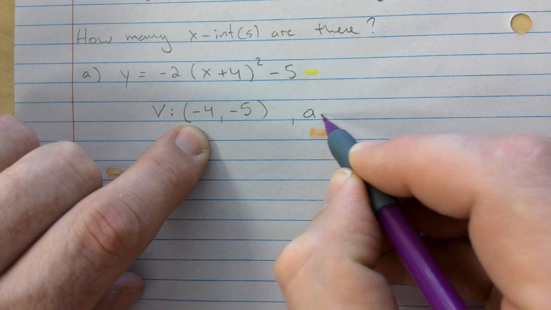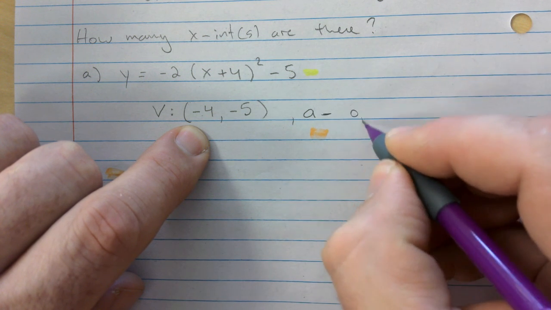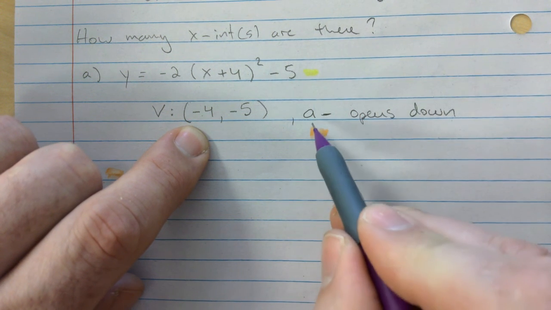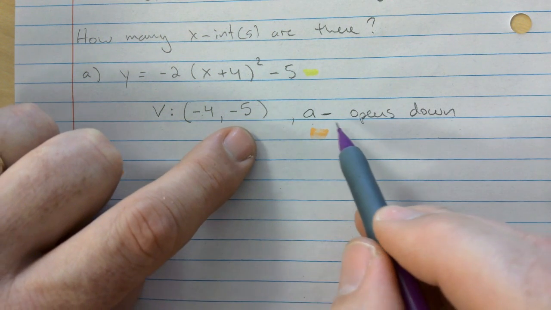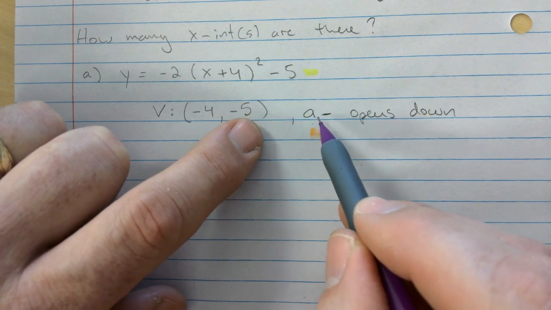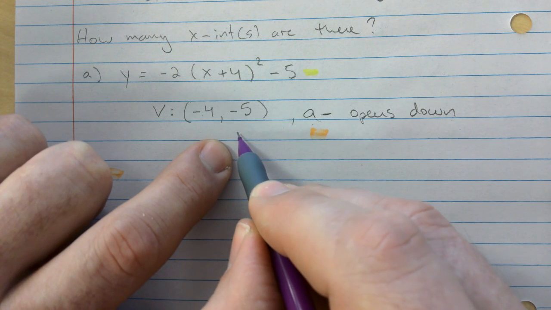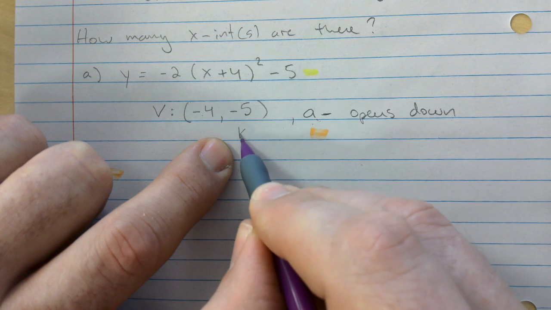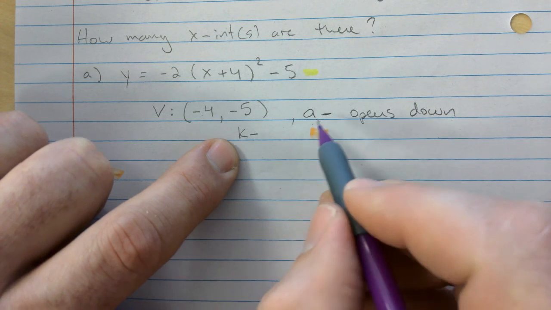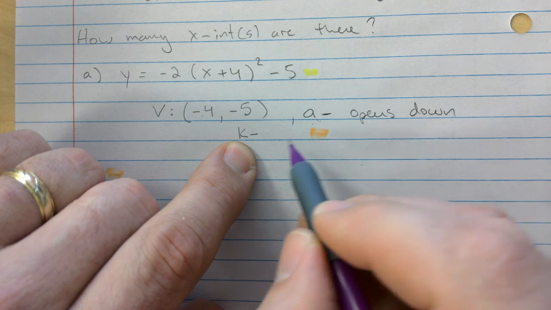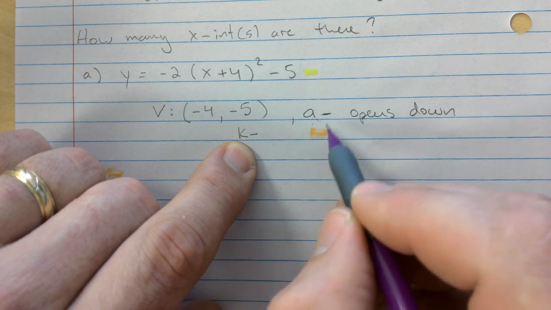A is negative, opens down, okay? With these two pieces of information, right? Since K is negative, right, and A is negative, this graph will actually never cross the x-axis.